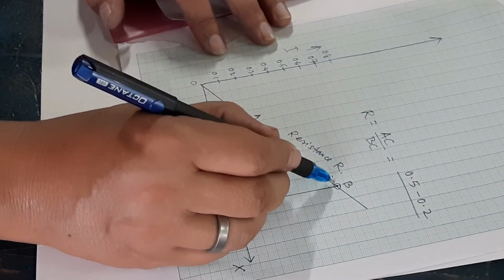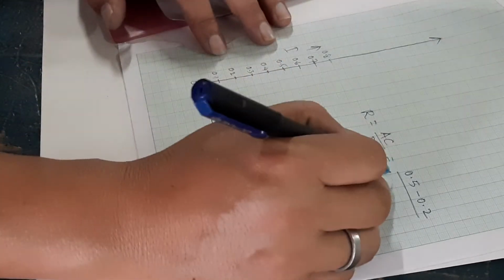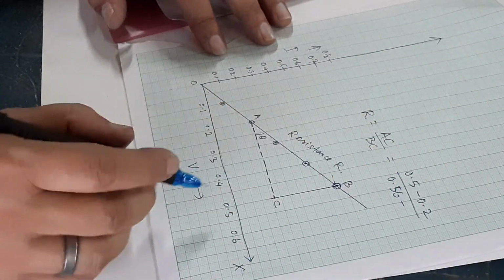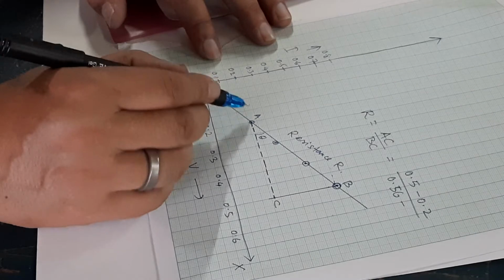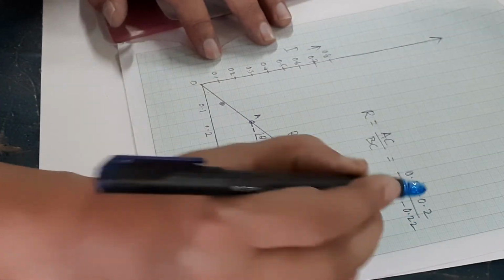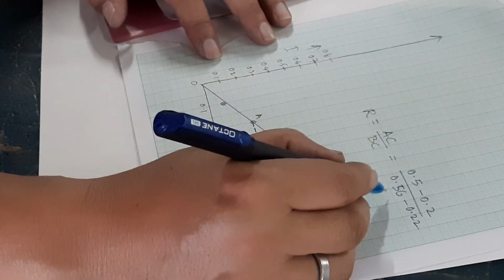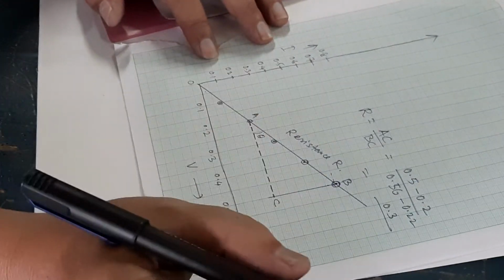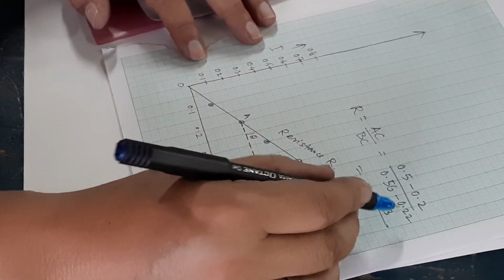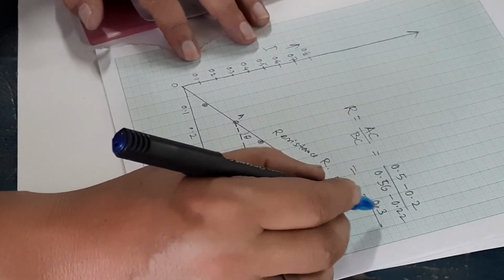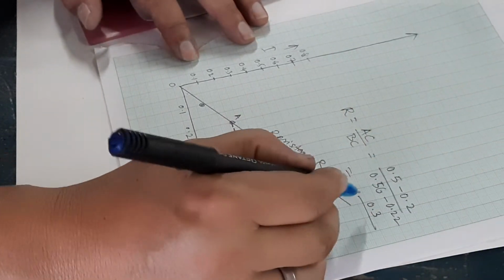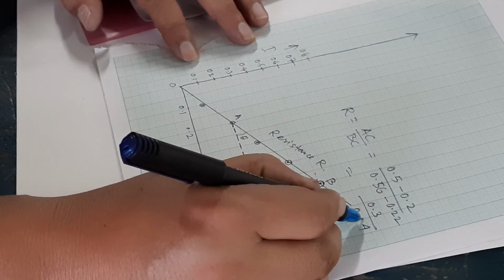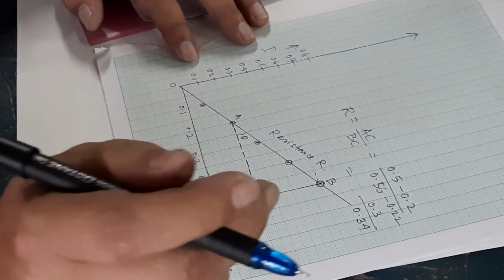BC is the highest value, which is 0.56, minus 0.22. So we get 0.5 minus 0.2, which is 0.3, and 0.56 minus 0.22 is 0.34.